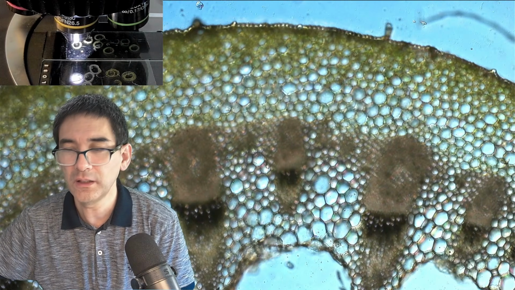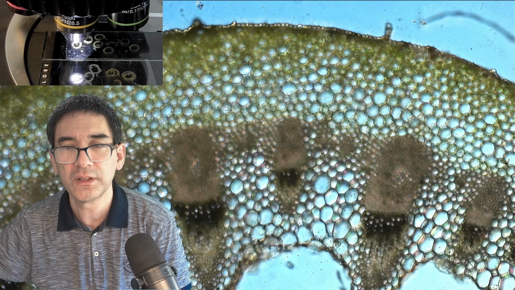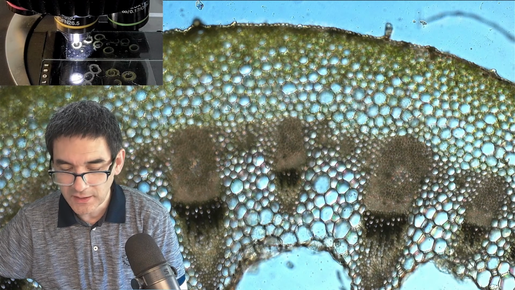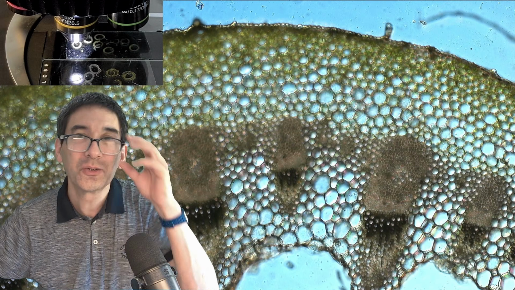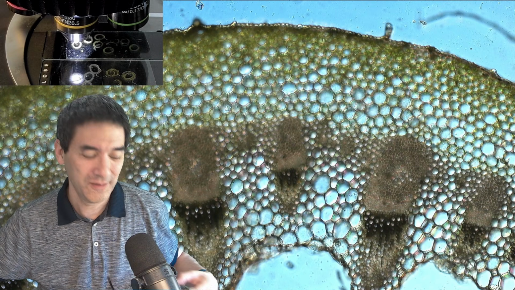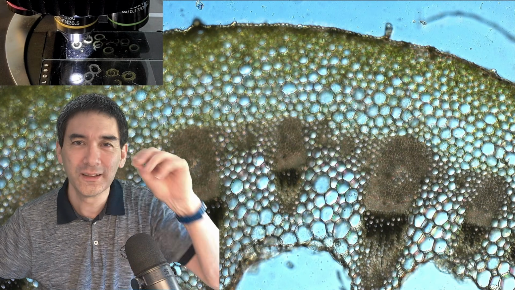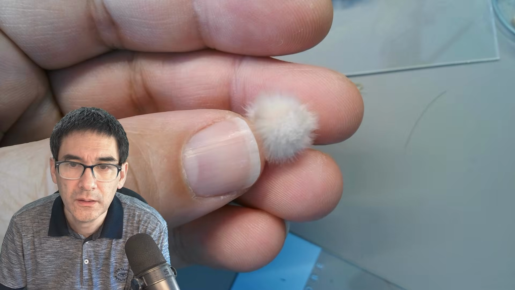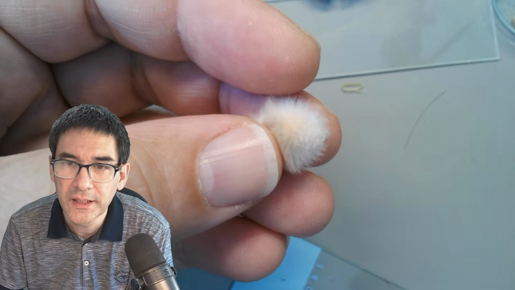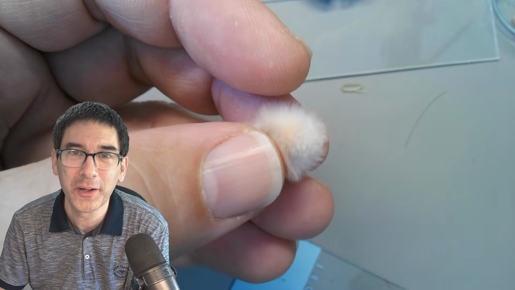I think I'm just going to move on now to the last specimen that I promised you, which is a small catkin, because I would like to observe how those, what do you call them, the tiny little hair, the fuzz on the catkin, looks like. Let's have a look. Yeah, so here it is.